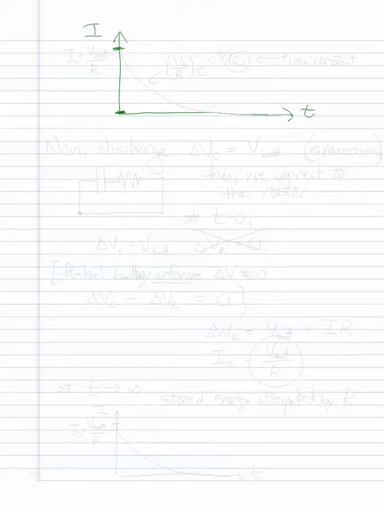But what we showed in class is that the current starts high and goes low with an exponential decay. And so this curve is the initial value times e to the minus t over RC, where this value RC is called the time constant. Okay, so we start here at I naught, V of the battery, divided by R.